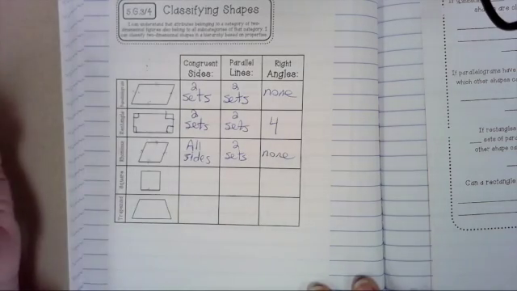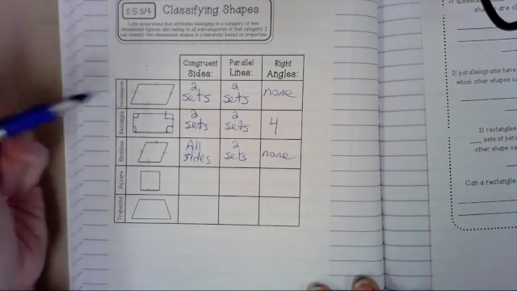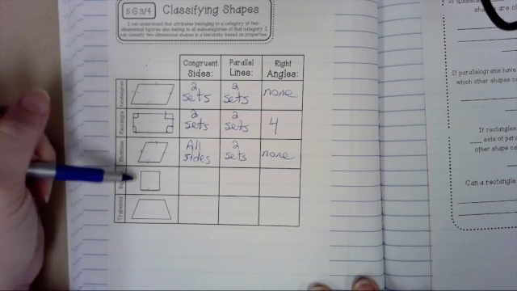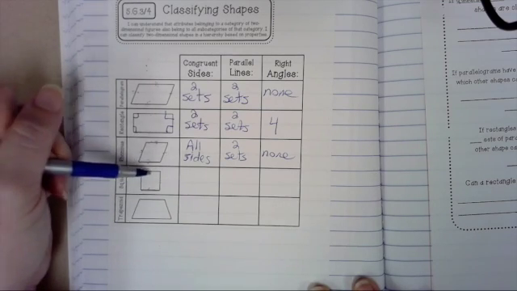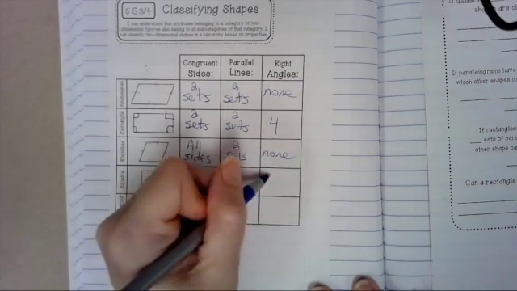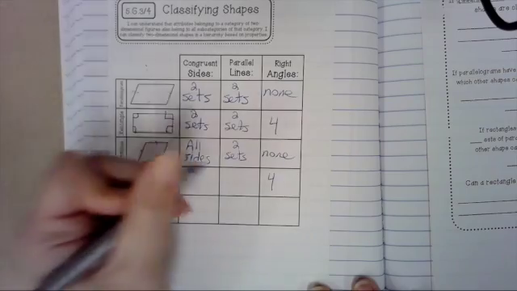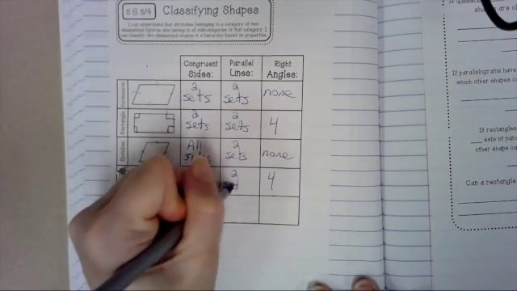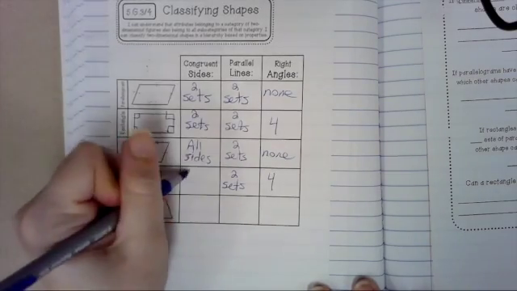It's not two sets, it's all of them. Just like our square has all sides the same length, two sets of parallel sides, but it has four right angles instead of none. So four right angles, two sets of parallel lines, and all sides congruent.